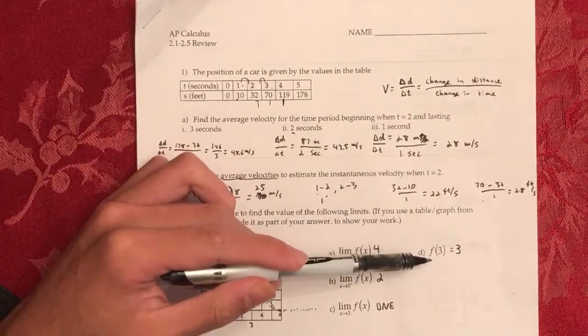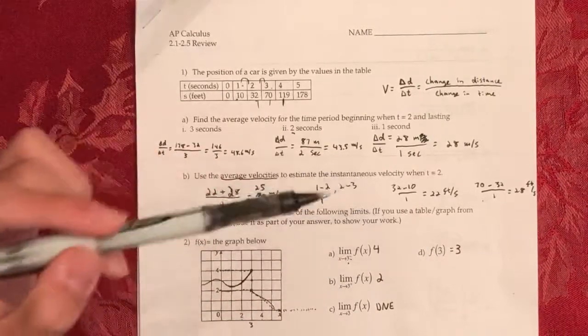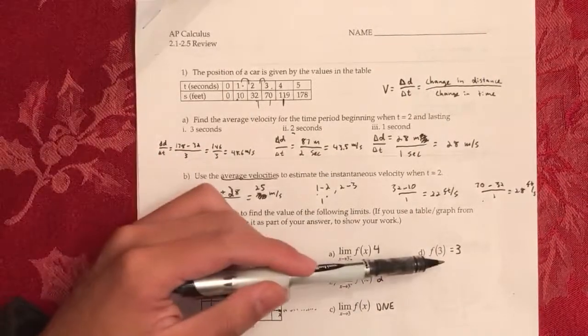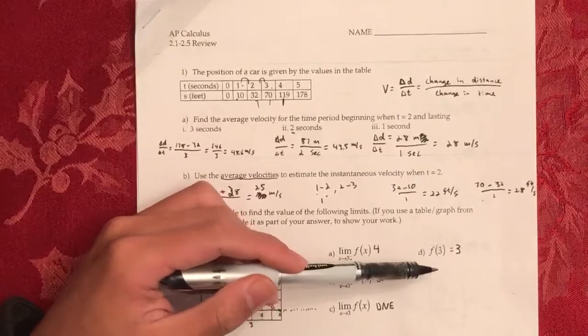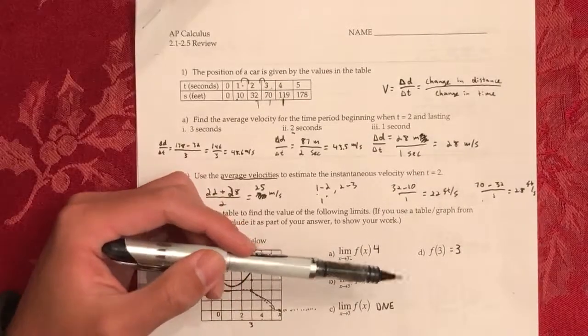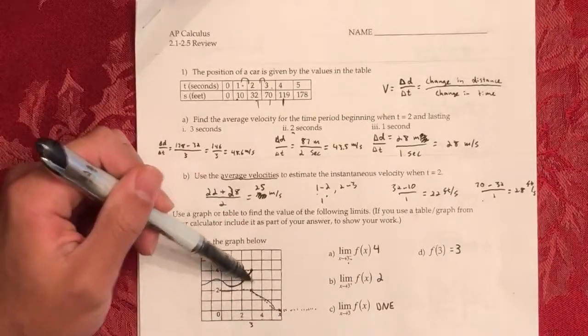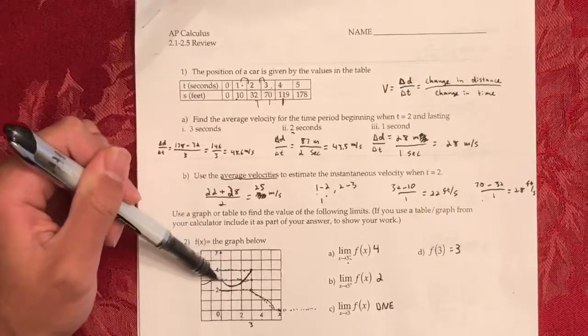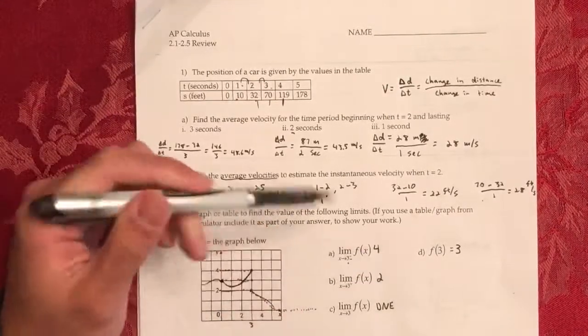Now on part D, this just asks you what the graph equals when you evaluate it at x equals 3. This would just be the black part of the function, so it would be right here. So at x of 3, the y value here would be 3, and your answer would be 3.